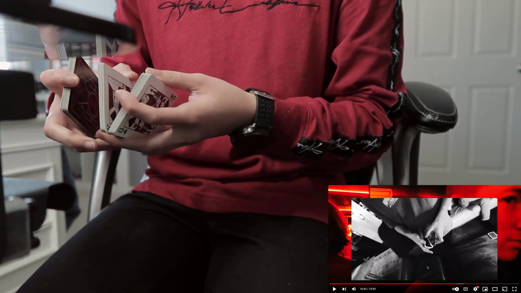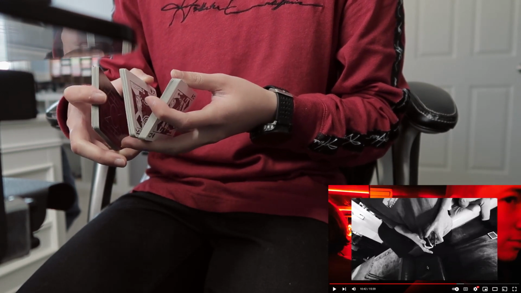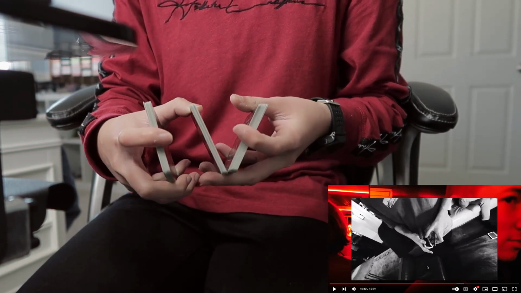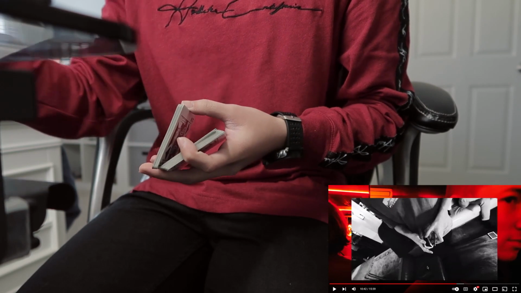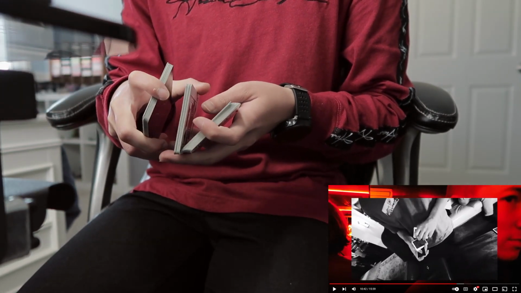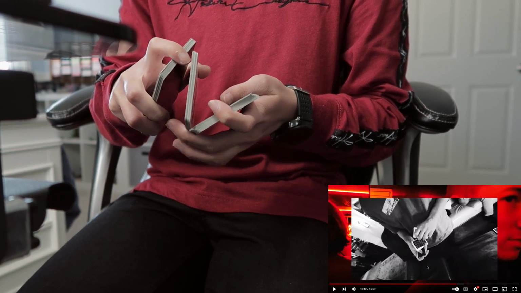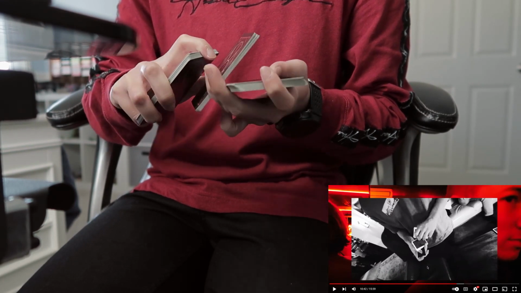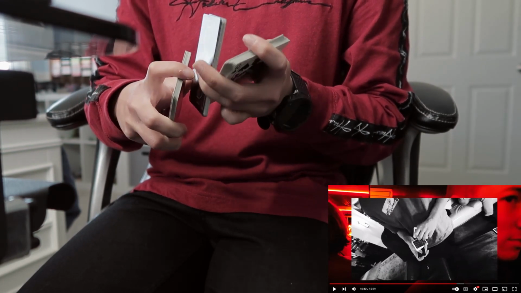And this is the worst part about watching performances. You have to stop what you're doing with the cards and then hit the button again. Okay. Looks like we're rotating around, I want to say the ring finger.